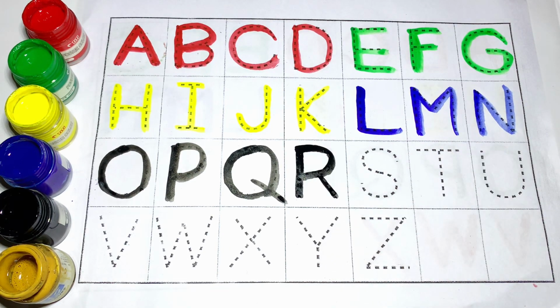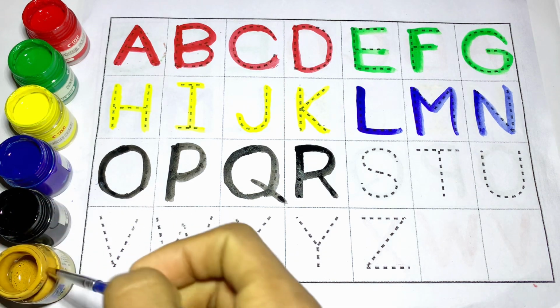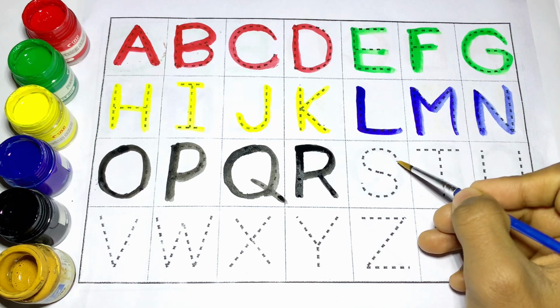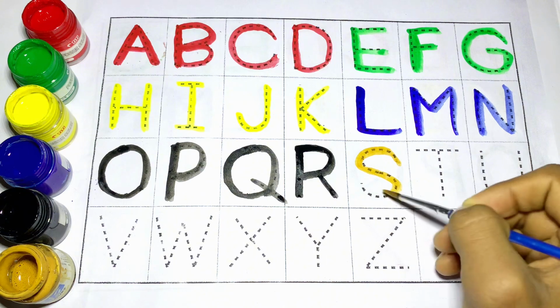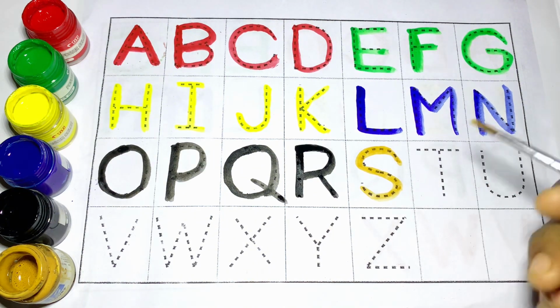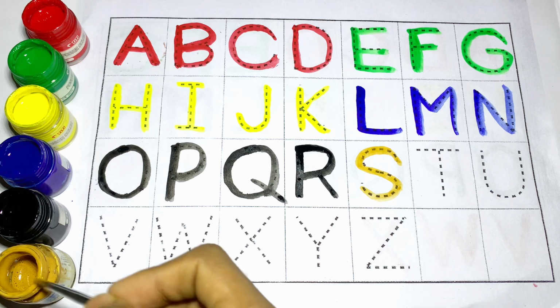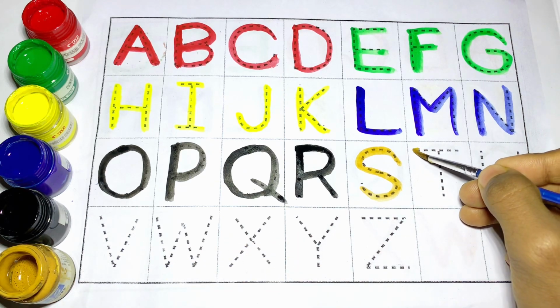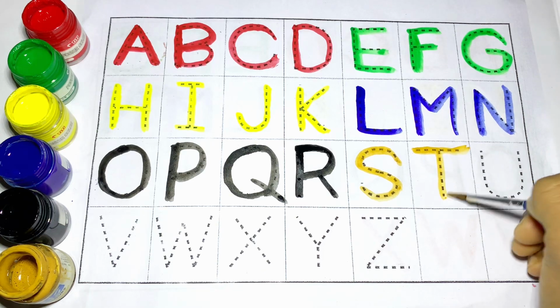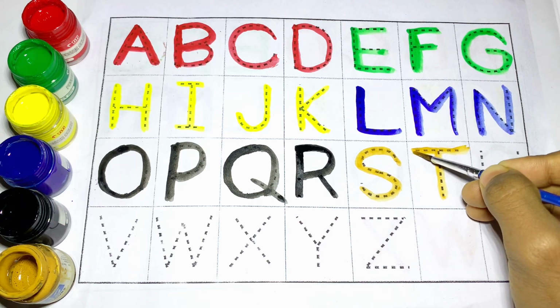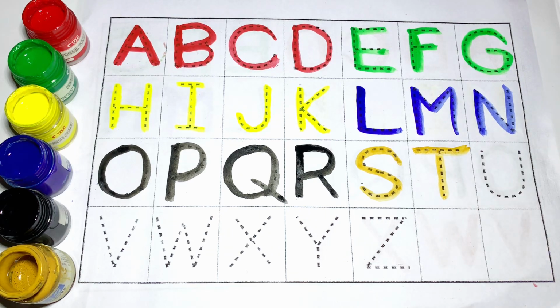Kids, now draw S. S for sun, S for snake. And use yellow ochre color. Kids, again use yellow ochre color and draw T. T for teacher, T for tiger. The alphabets of T.